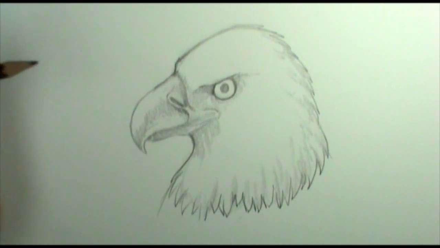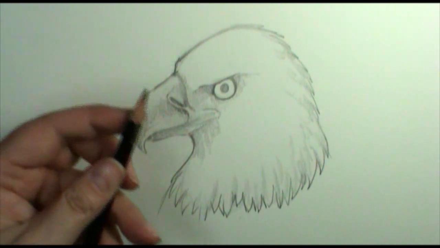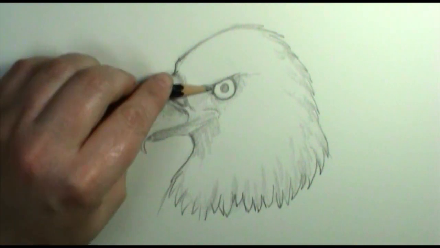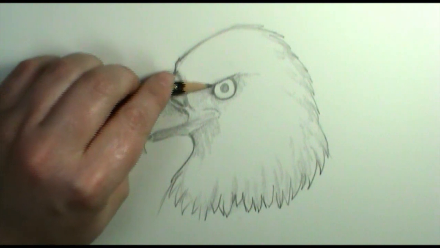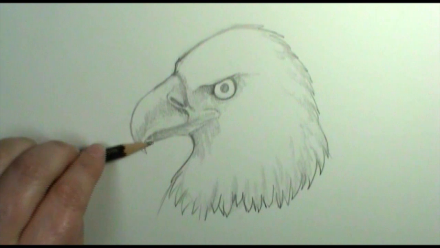Alright, so you can see I've just laid in some basic shading, and it's kind of cool, but basically all I'm doing is just using the side of my pencil to lay that in. And again, I'm really concentrating on the eyes and a little bit under here under this beak.